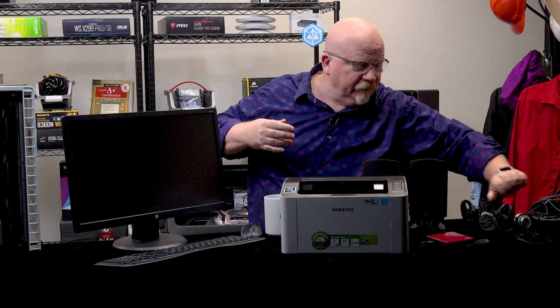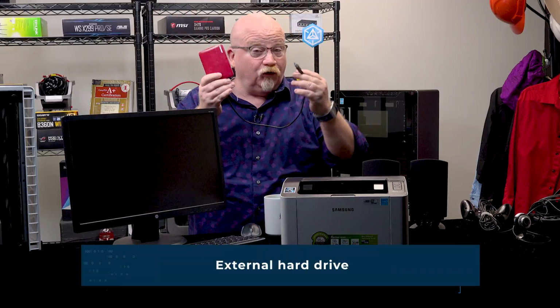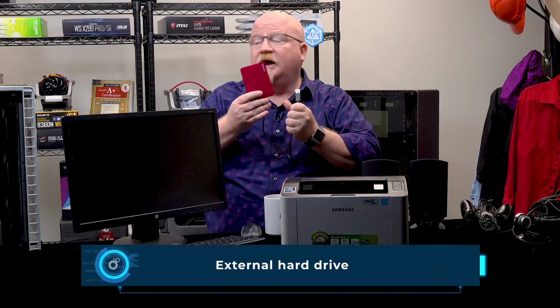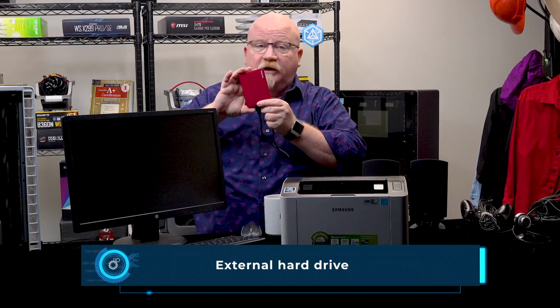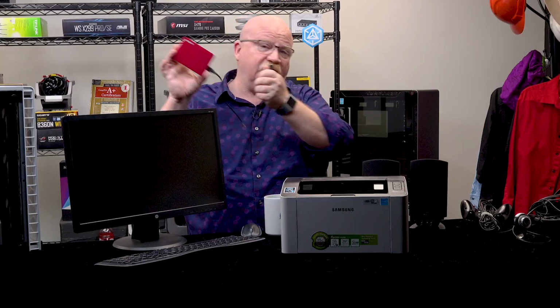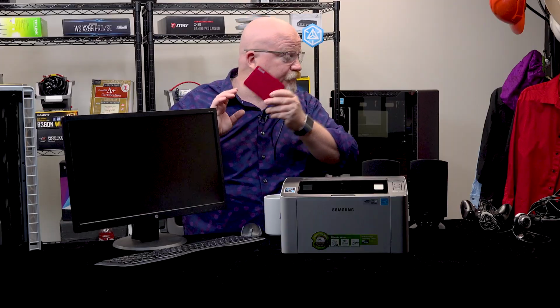What else do we have here? This is an external hard drive. The external hard drive just provides external storage. I have storage inside my system unit, but if I need more or if I want something that's transportable, this is a convenient way for me to plug into a system, save stuff to this, and then I can unplug it and take it to another system.